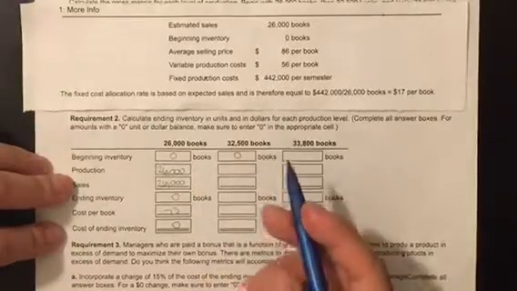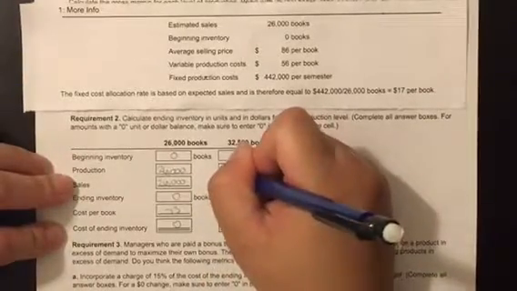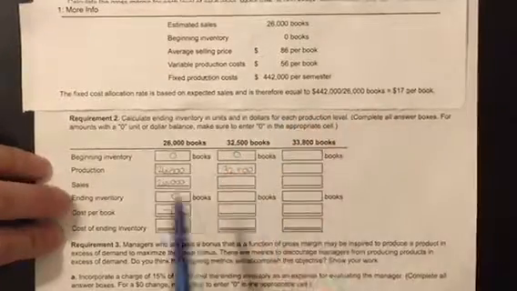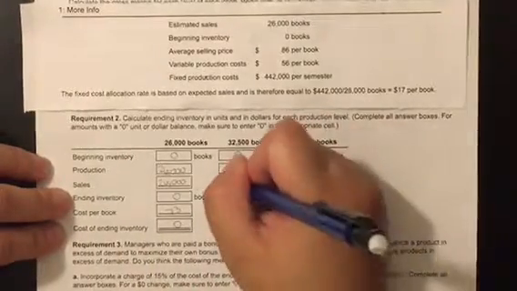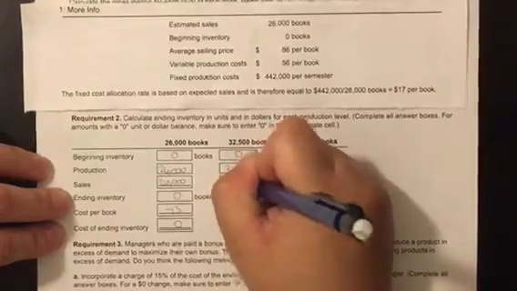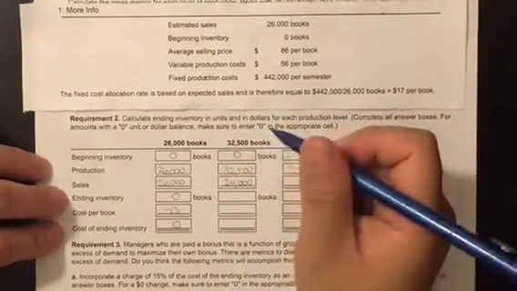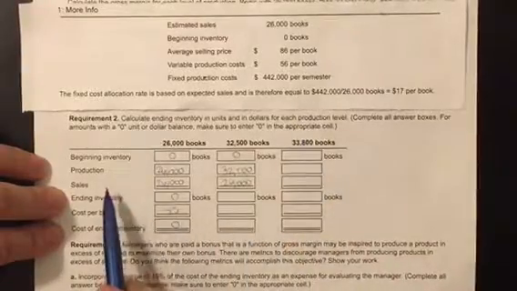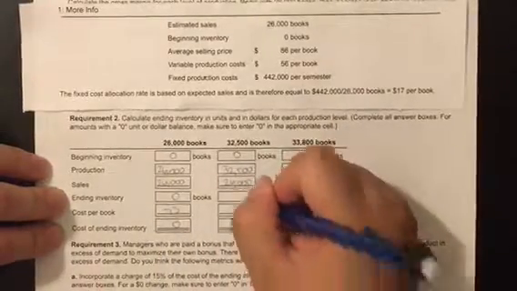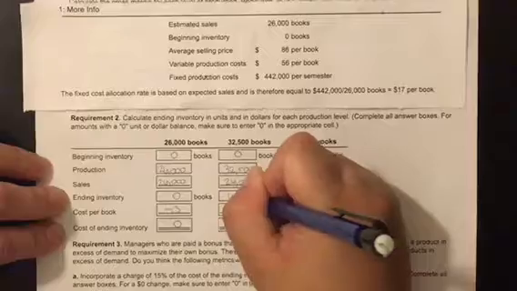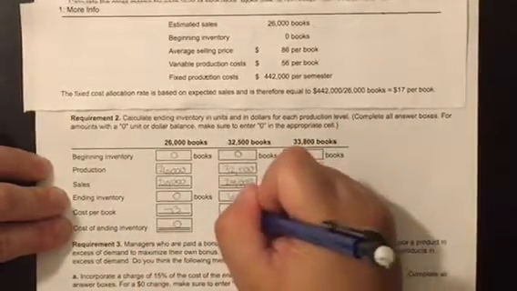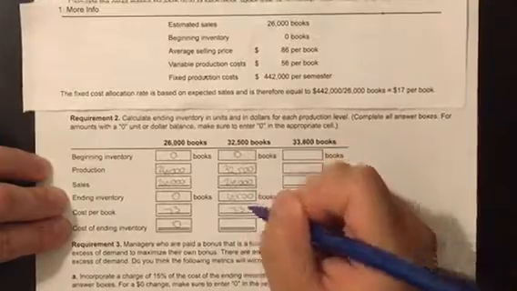And our number of production is going to be 32,500 books. And our sales stays the same, which is 26,000 books. And we're going to go ahead and subtract our production from our sales. And that's going to be 6,500 books. And our cost per book stays the same, which is $73 per book.